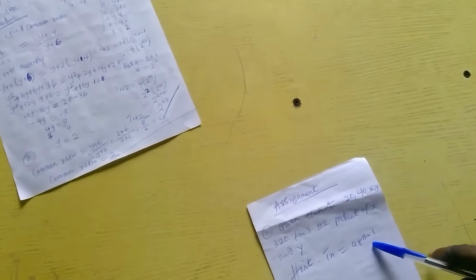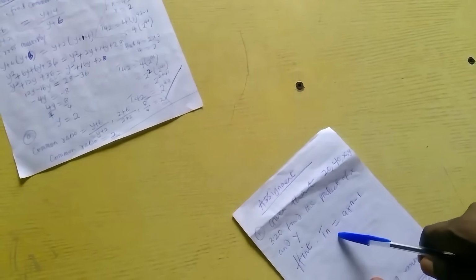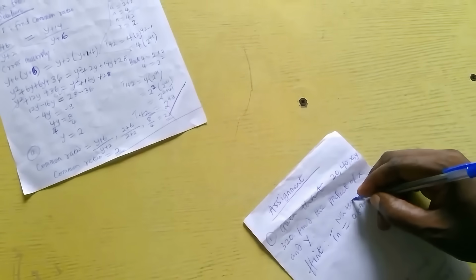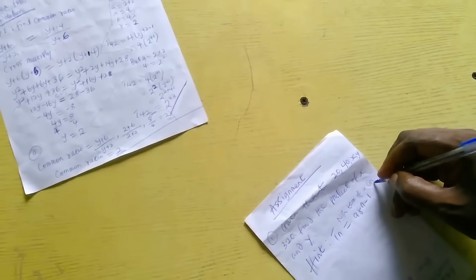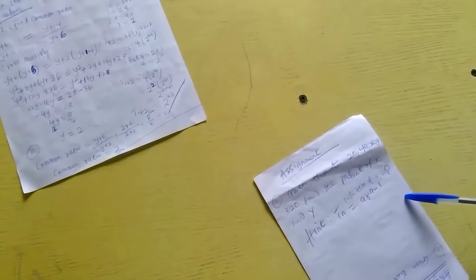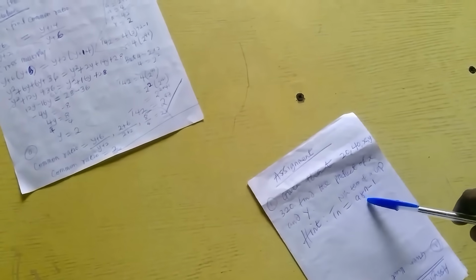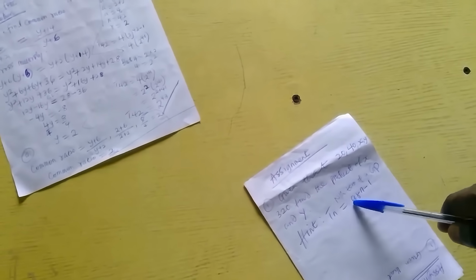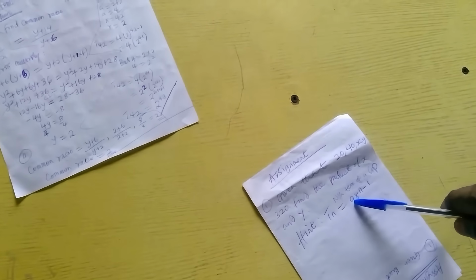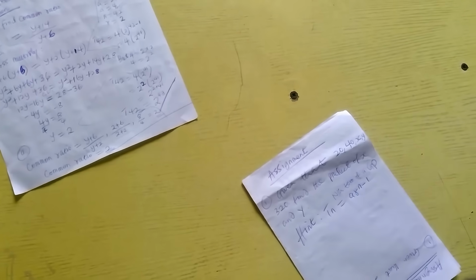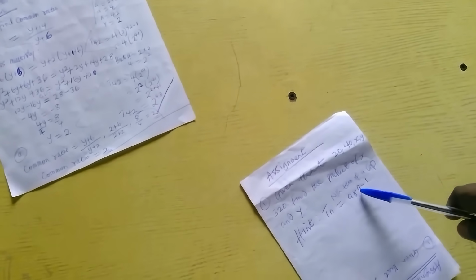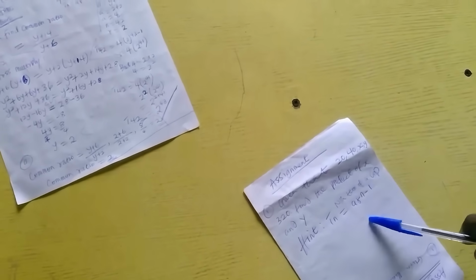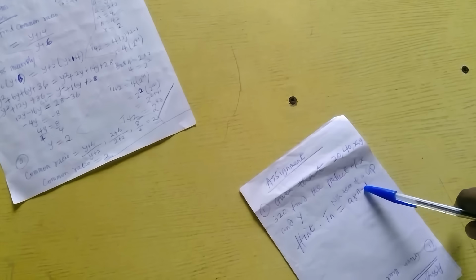Use this hint: the nth term of a GP is given by this formula, a r raised to power n minus 1. Please take note that a is the first number that appears, r is the common ratio, which we have solved in those questions, and n is the number of terms you are solving for, and the 1 is a constant part of the whole formula.